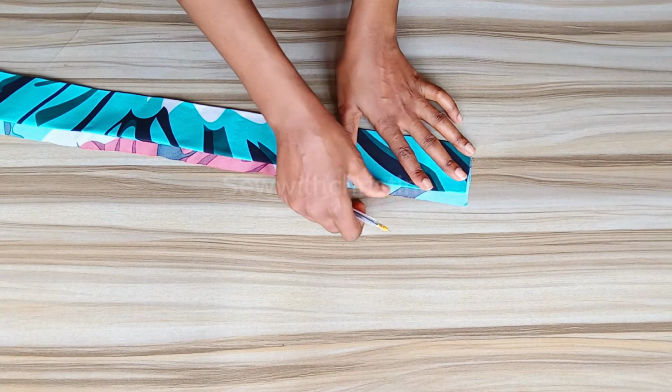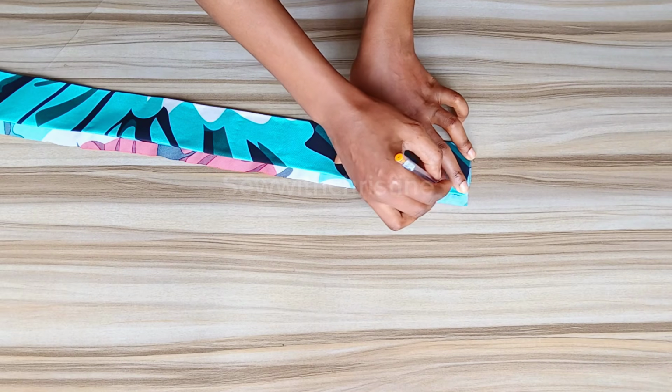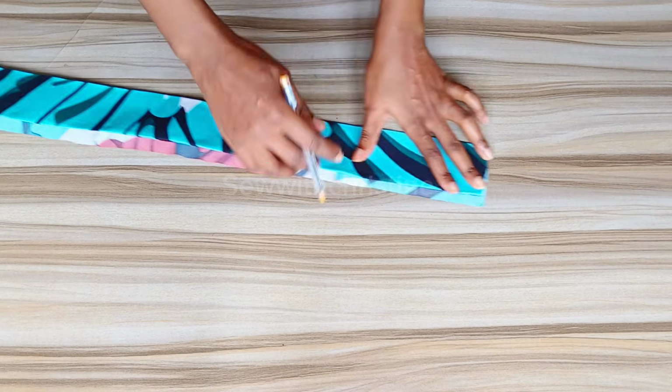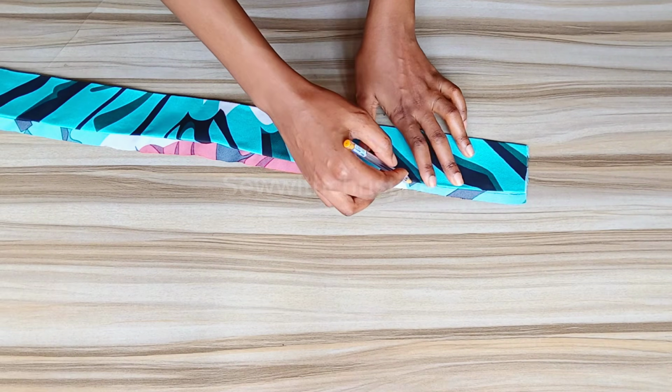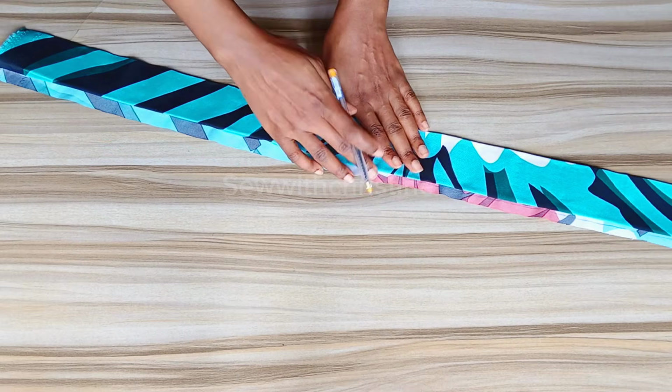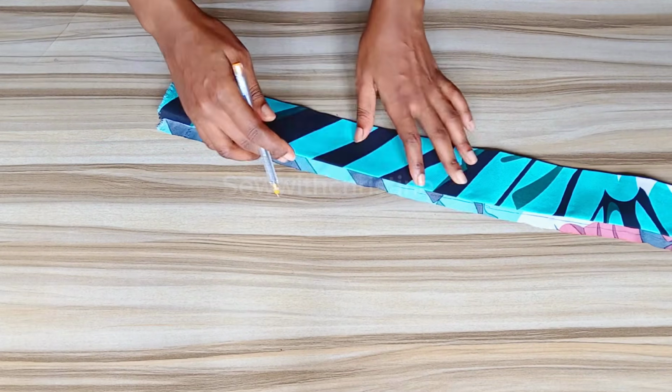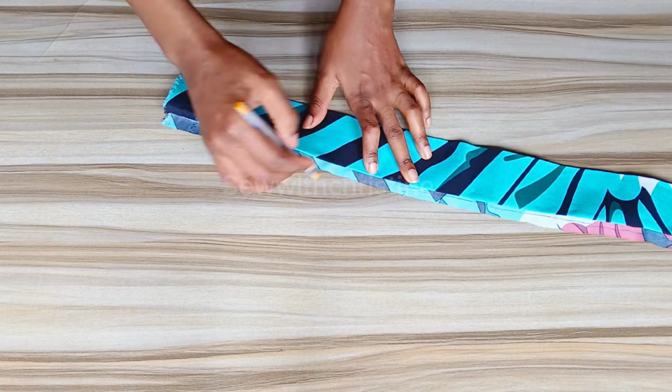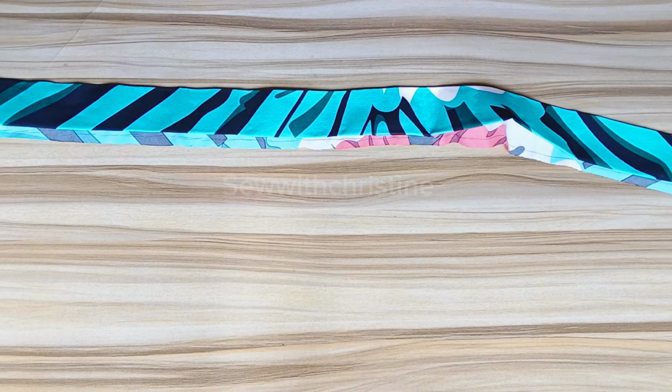See the way this is placed. Now get a pen and begin to draw a line. This is going to help you get a very neat finishing by the time you're done fixing your waistband. Draw the straight line down to the edge of this fabric. Now we are done with this.